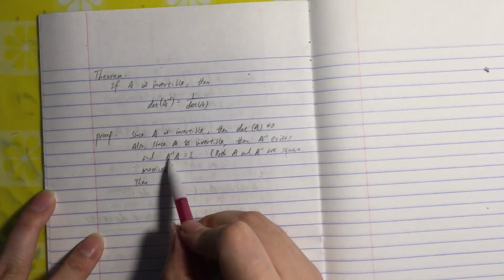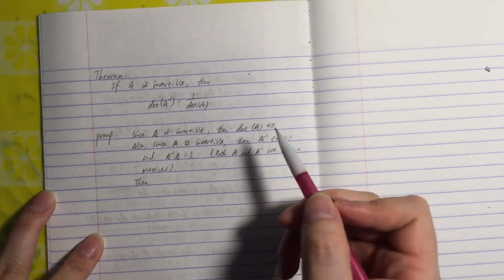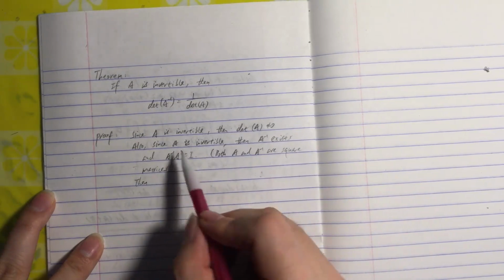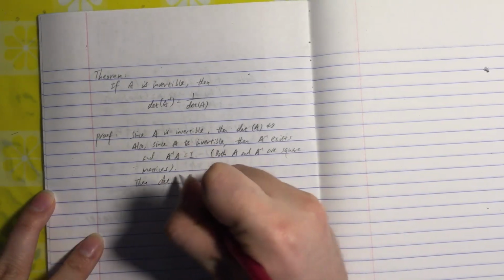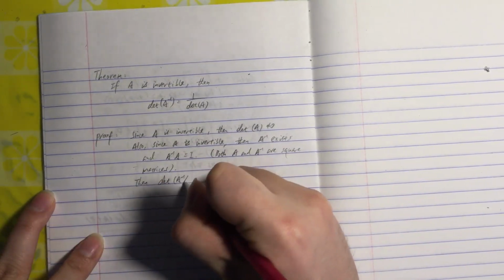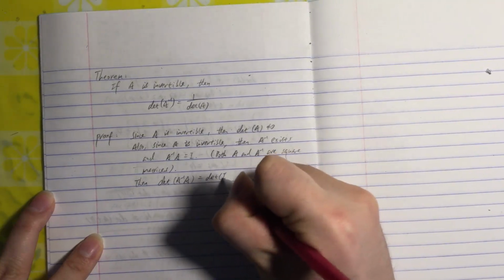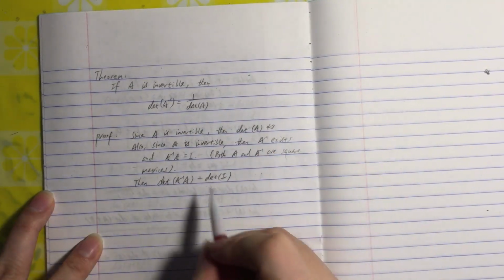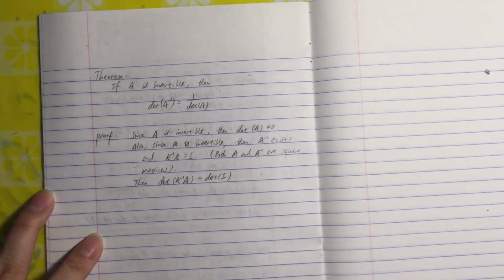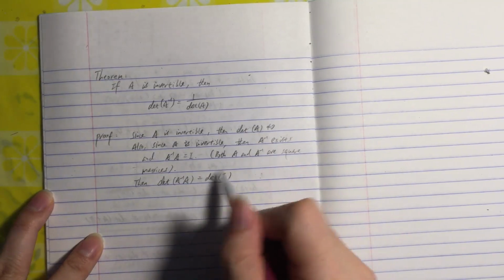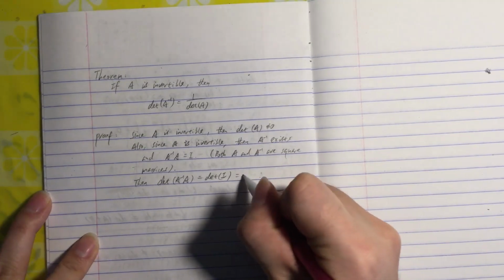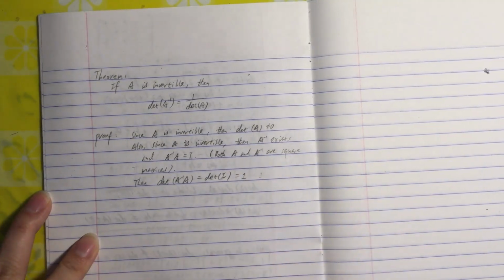Here, since the inverse of A times A is the identity matrix, if I apply the determinant on both sides, I get the determinant of the inverse of A times A equal to the determinant of I. What's the determinant of I? Since I is an identity matrix, it has 1 on the main diagonal and 0 as other entries. Then the determinant of I must be 1. We multiply all entries on the main diagonal, and I get 1.